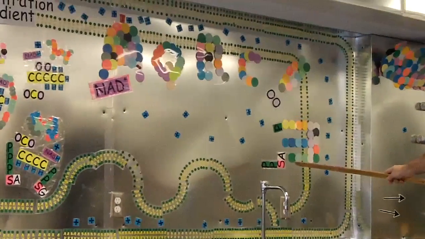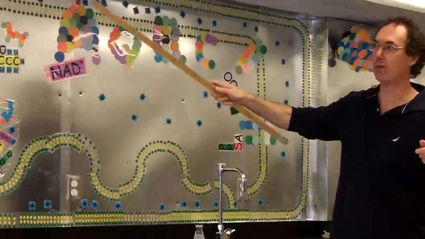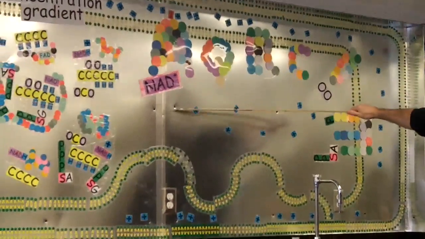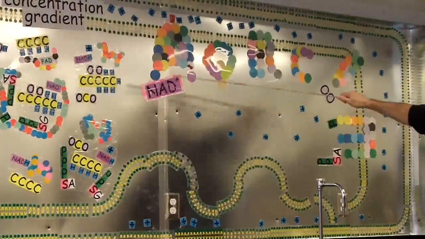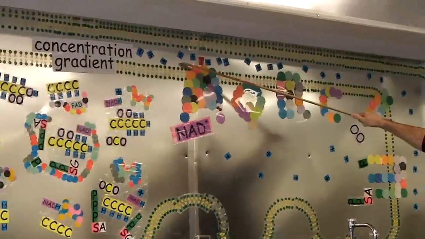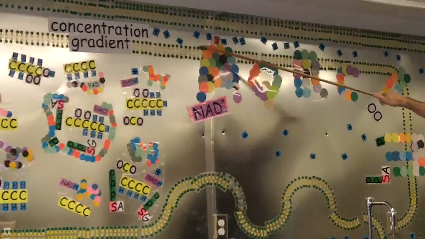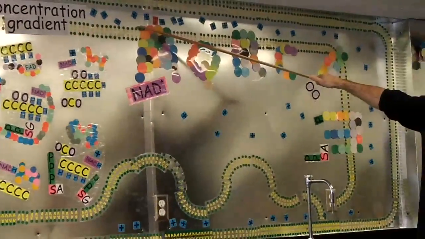Electron transfer. Yeah, these amazing set of proteins are going to use the energy that was in glucose to move protons from where? From the matrix, to the intermembrane space. There we go.